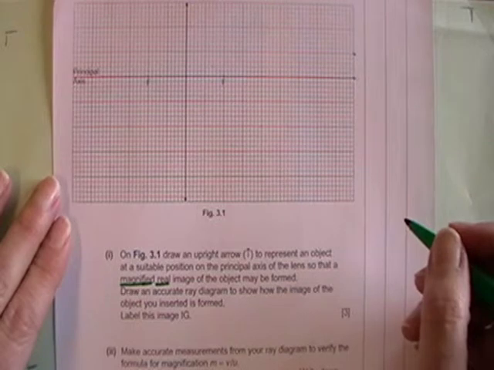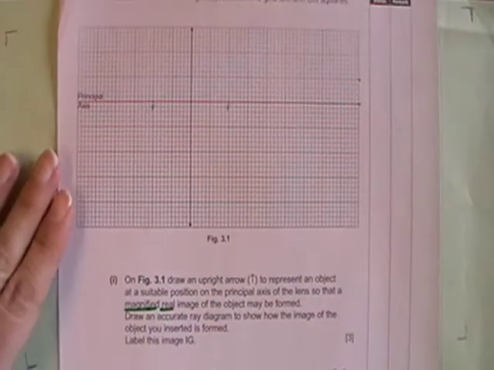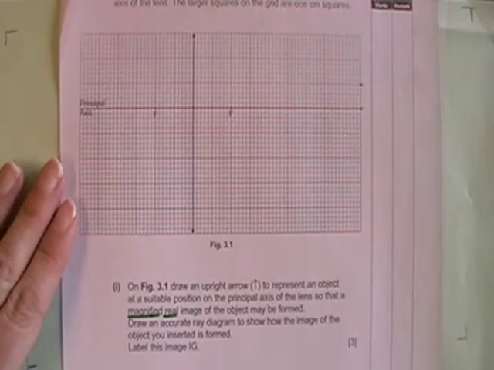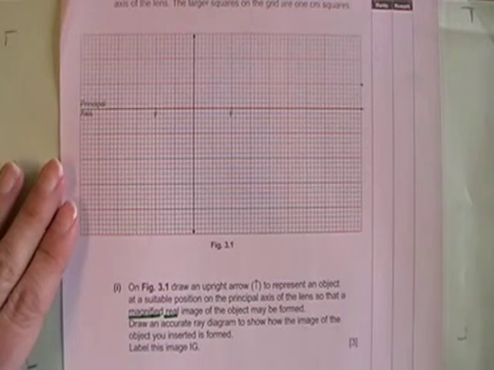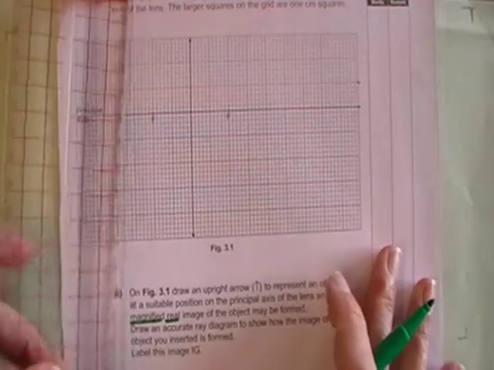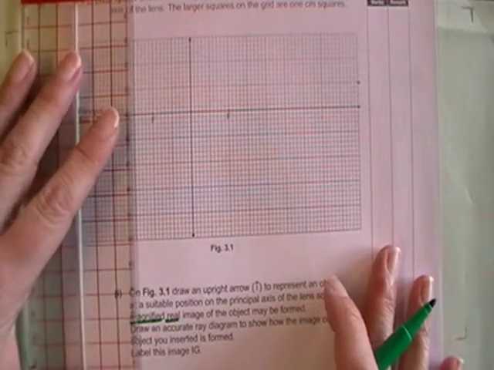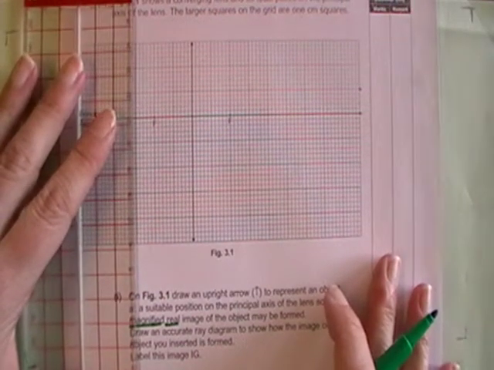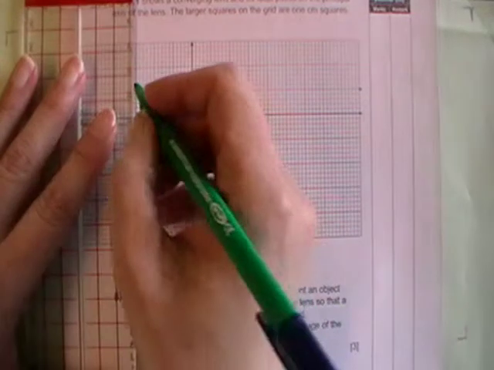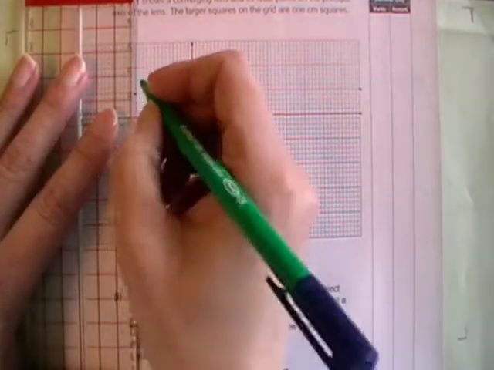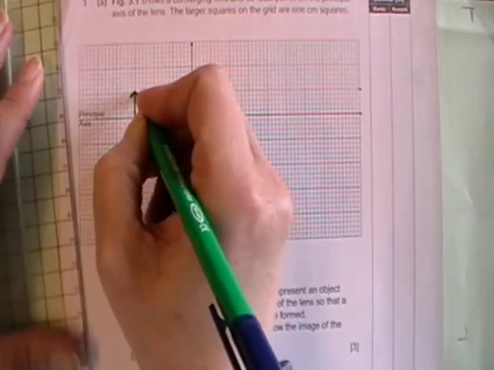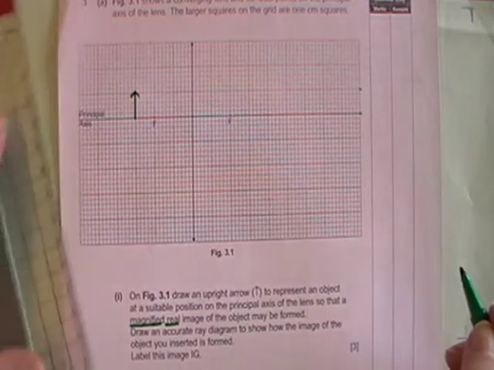So to gain a magnified real image, our object must be placed between F and 2F, and you should ensure that whenever you're drawing these ray diagrams you have a sharp pencil with a very fine lead. Like my diagram, I'm using a marker here to make it more clear on the camera, but you should use as fine a pencil as you can. So beyond F, I'm drawing the small object.